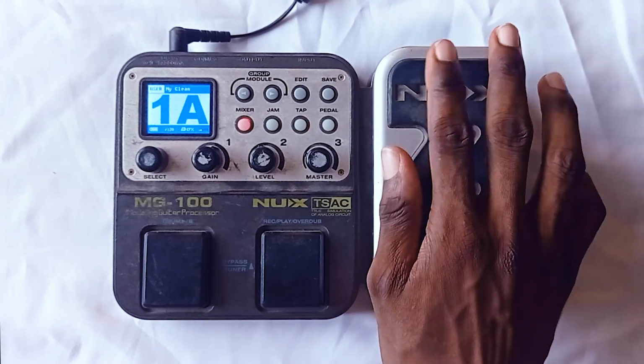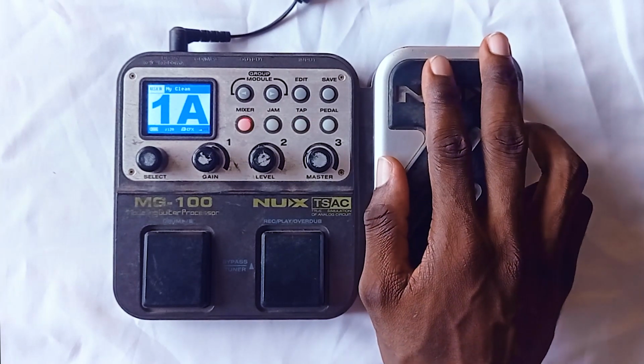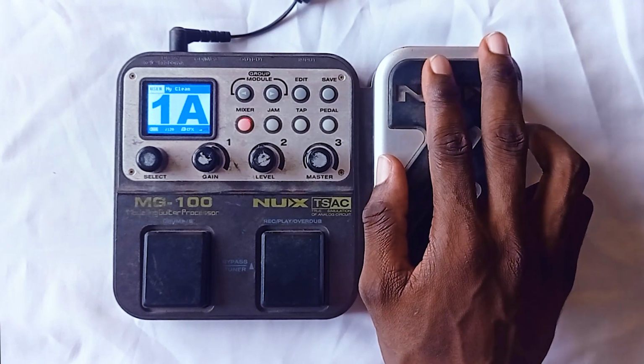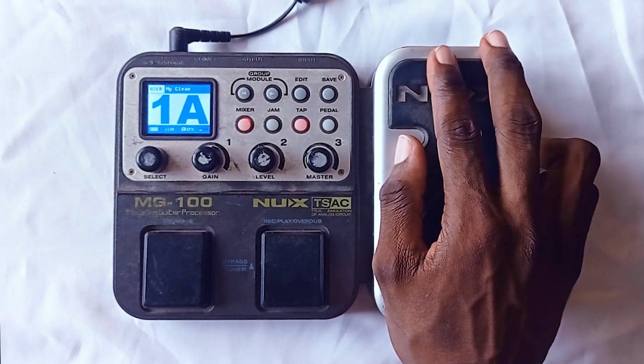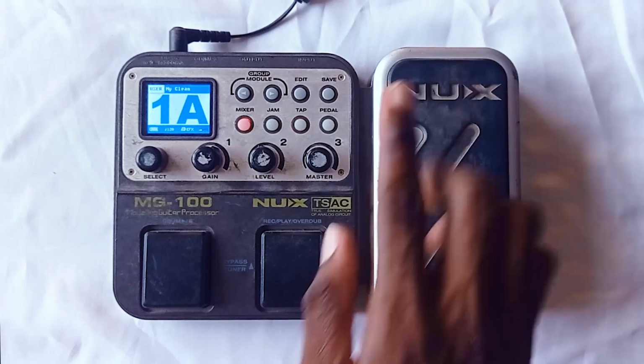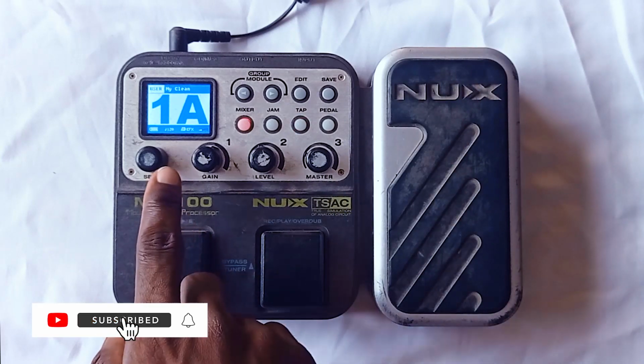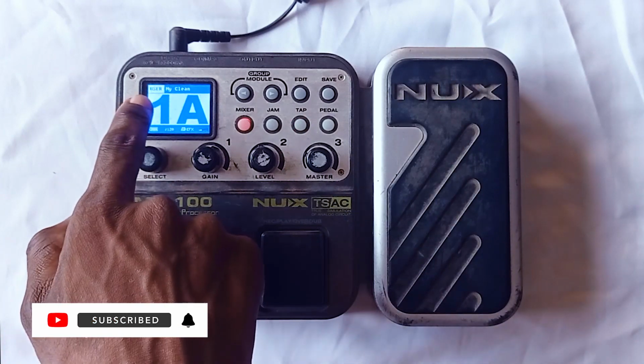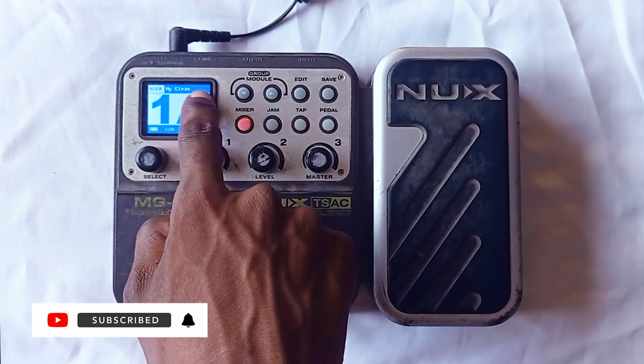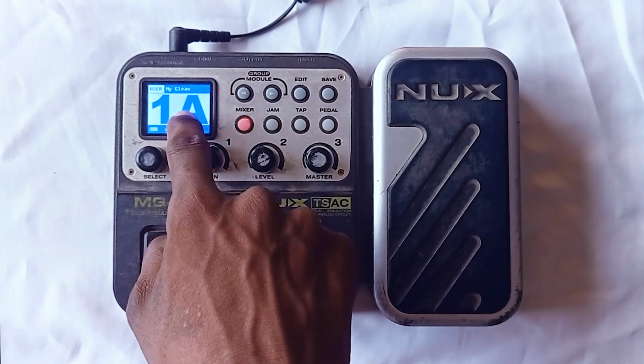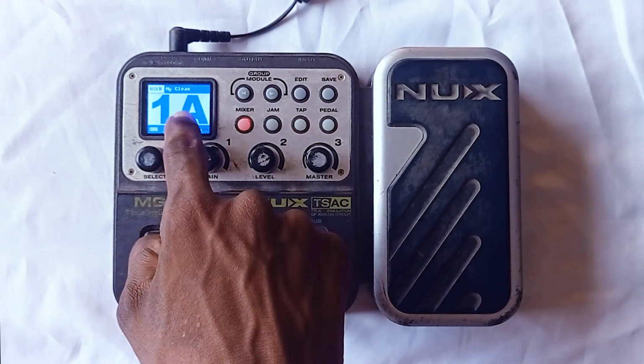Okay, the first module I have to explain here on my list is called the compression. So what does the compression do? How does it affect your playing? As you can see in front of me here, I have 1A as my user preset. You see, this is the user and I named it my clean. So I'll be using this preset as an example.